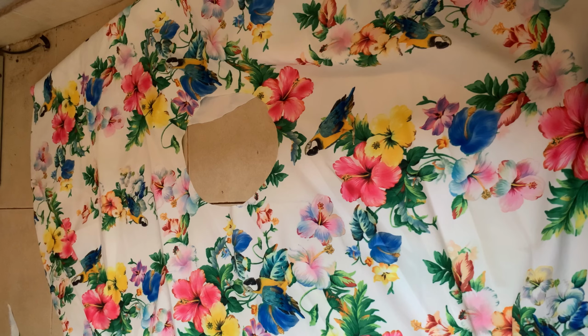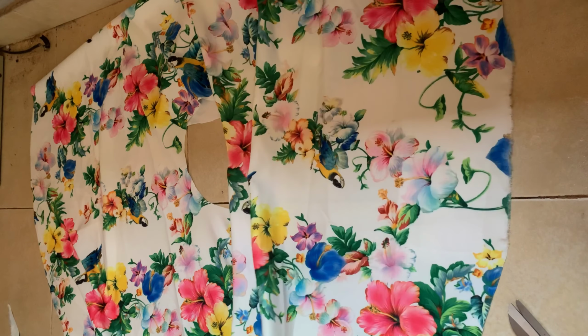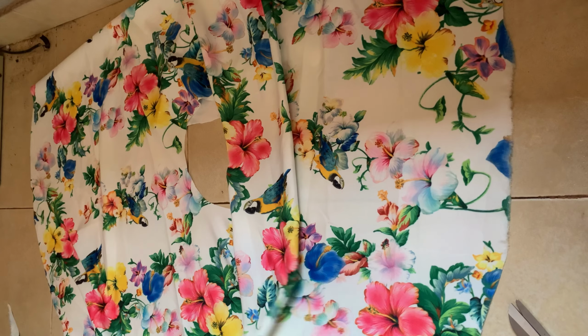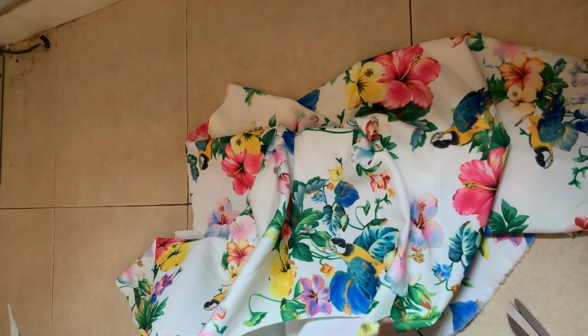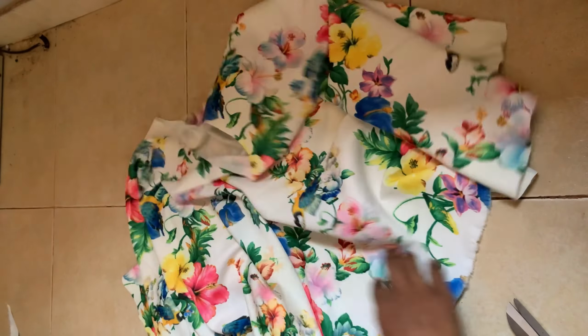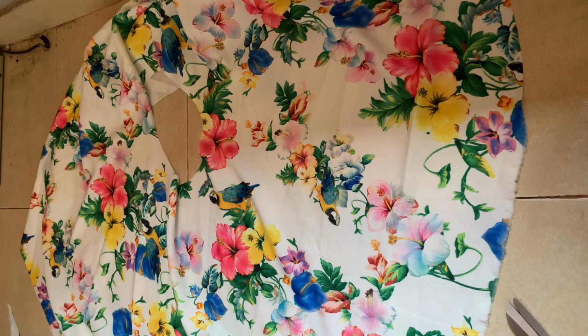You see? So the next thing I'm going to do is run a gathered stitch around the circle and adjust the length to fit into this dimension. The circumference of the circle is the length round.